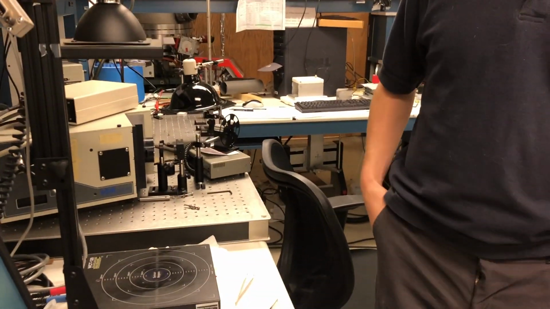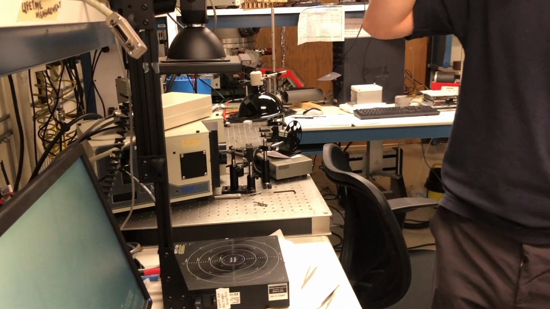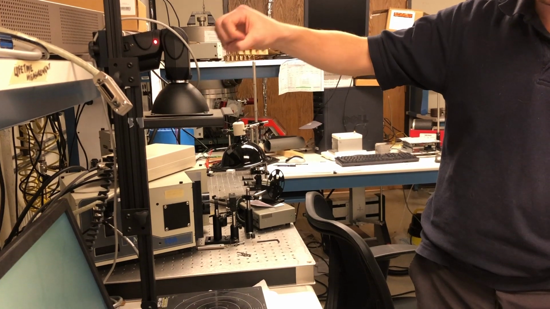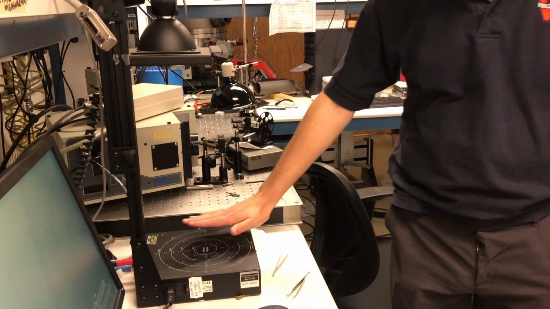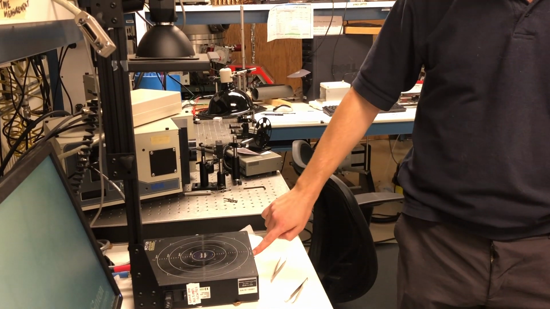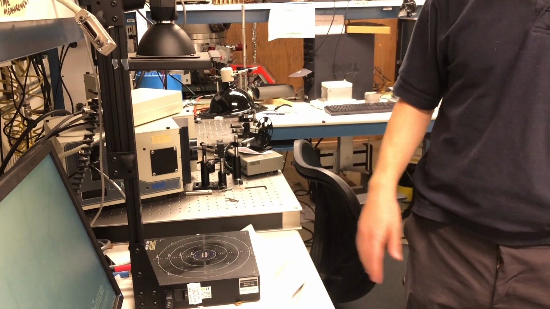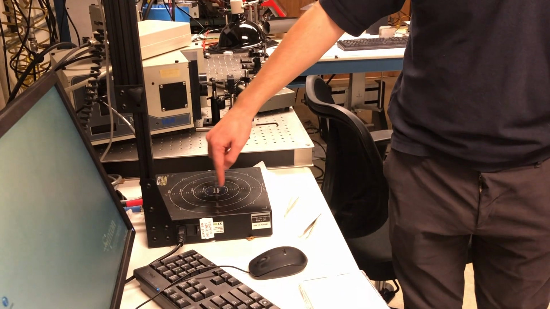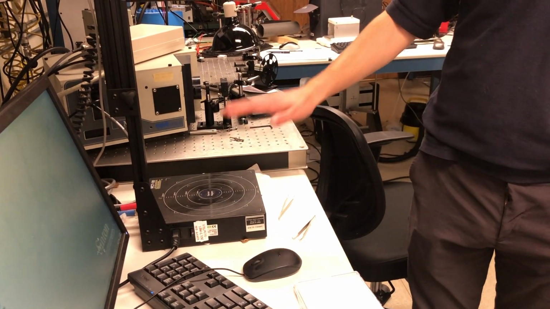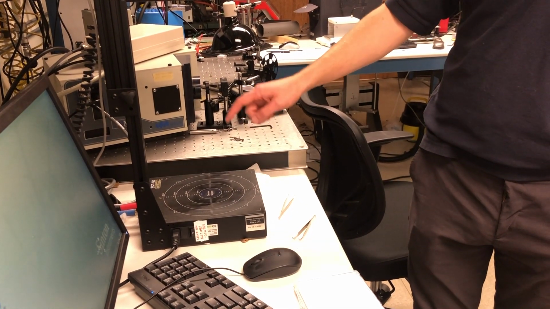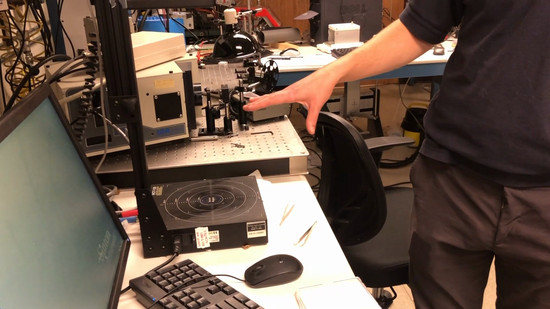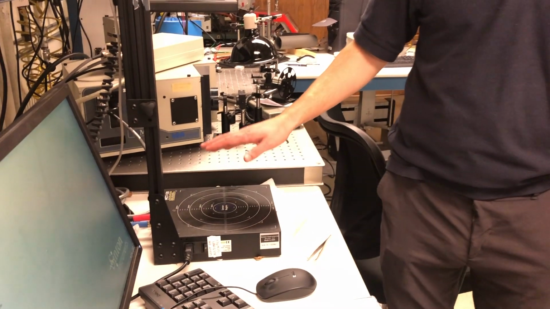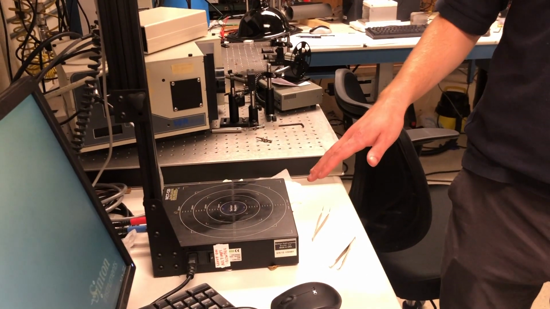So this is our QSS PCD setup. Again, as before, there's a flash lamp up on the top, and this will flash light, and then the sample will sit on this surface here. It's got a heater in it to keep it at a constant 25 degrees Celsius. And then beneath this is a coil in the very center, and that coil will capture the eddy currents from the electrons that get excited from the lamp flash.